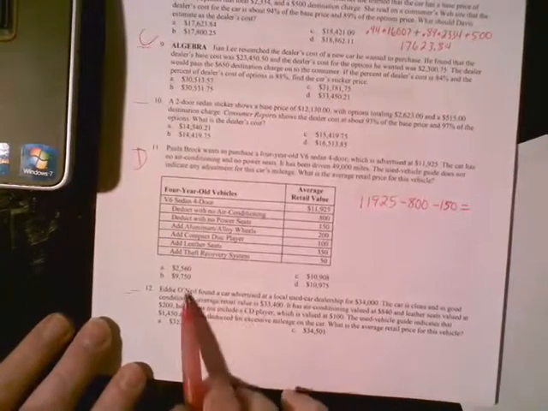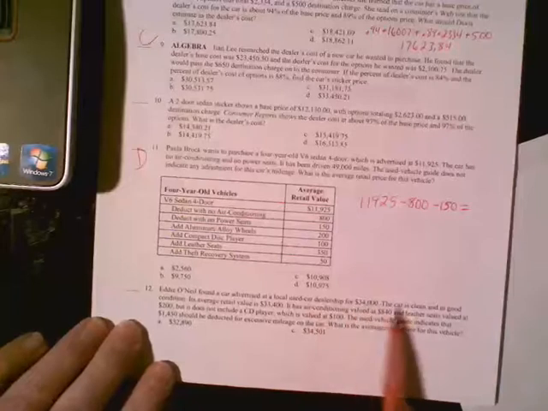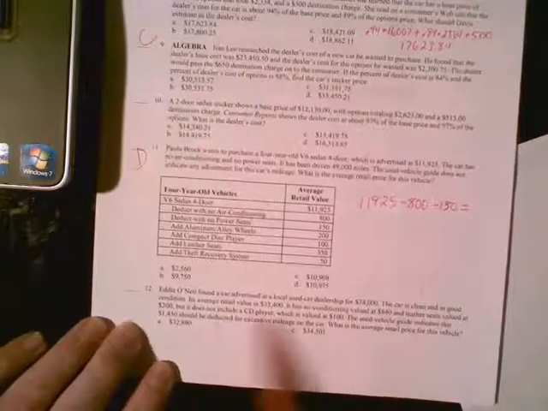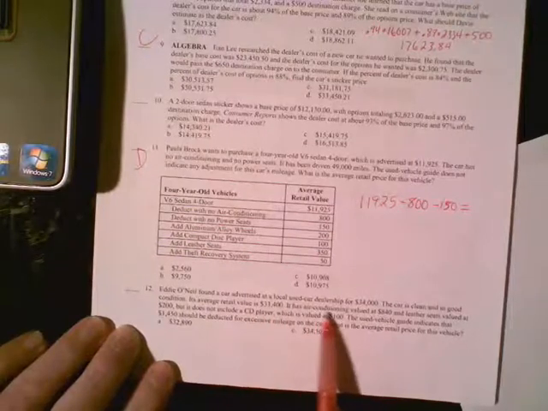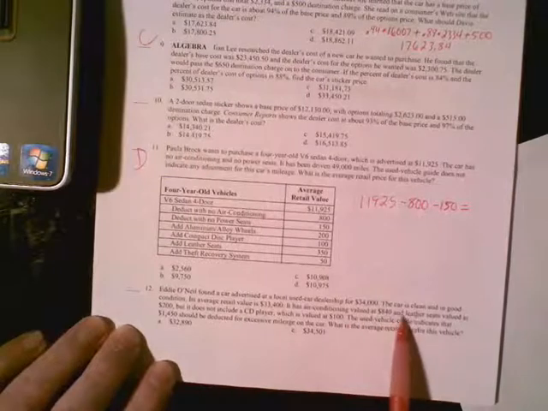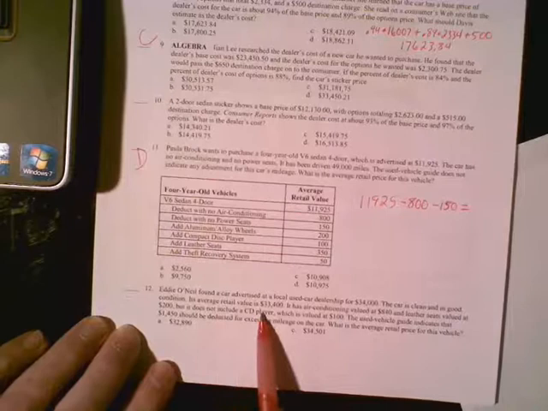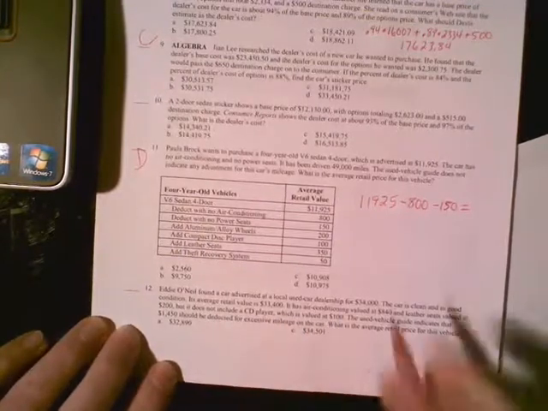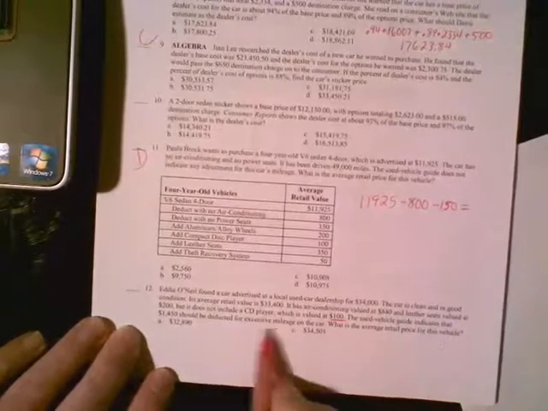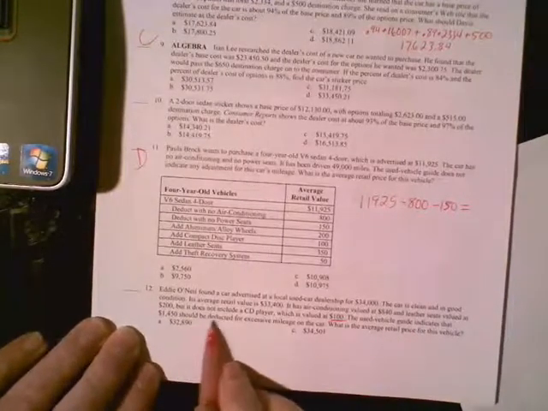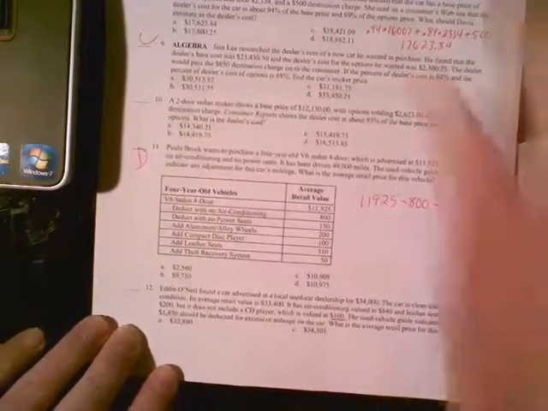Number 12, Eddie O'Neill found a car advertised at a local used car dealership for $34,000. The car is clean and in good condition. Its average retail value is $33,400. It has air conditioning valued at $840, leather seats at $200, but it does not include a CD player, which is a value of $100, so we're going to subtract that off. The used vehicle guide indicates that $1,450 should be deducted for excessive mileage, so we're going to subtract that off.